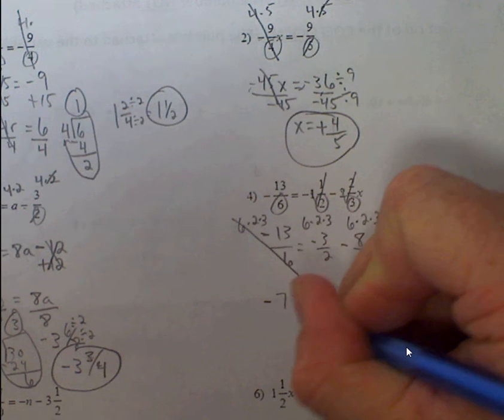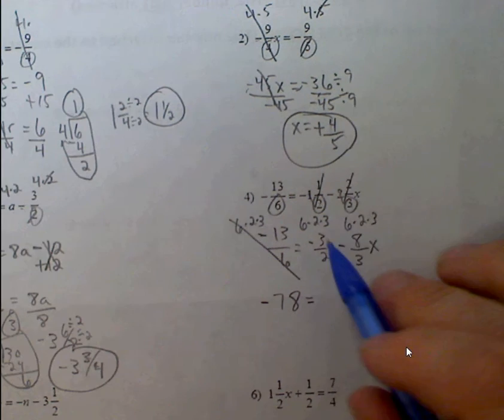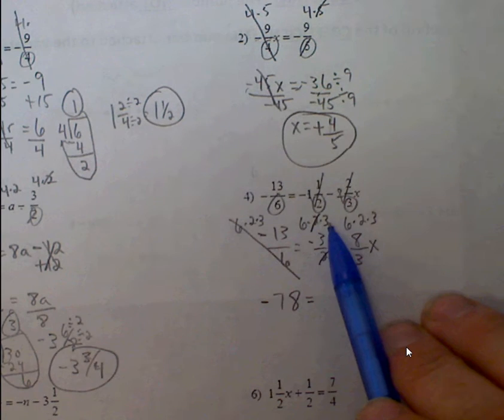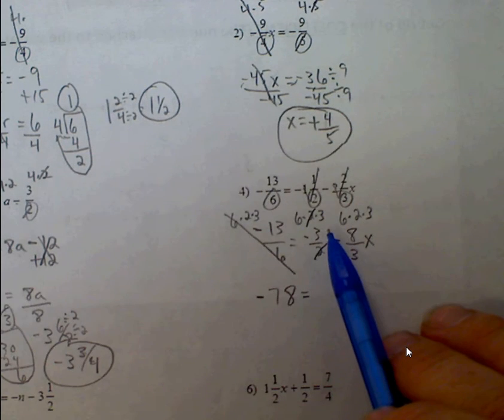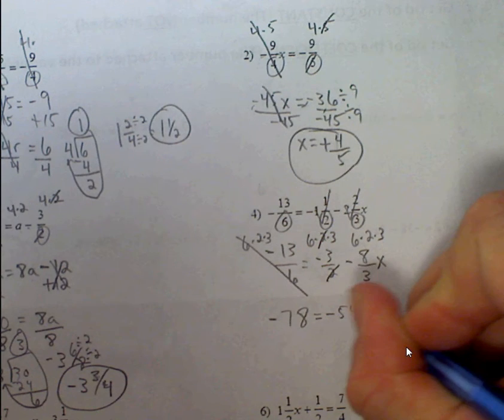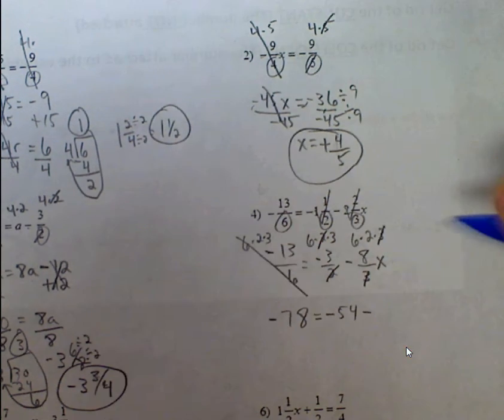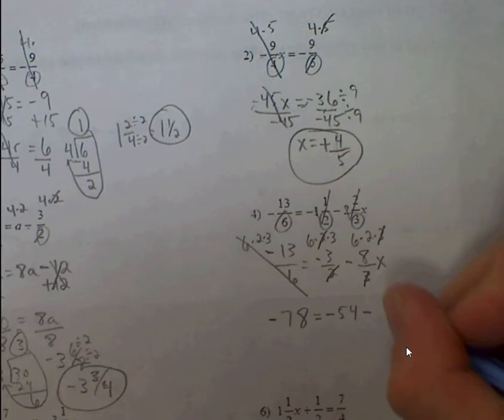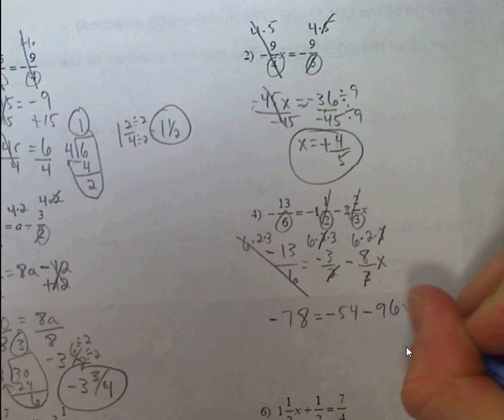So negative 78 equals, my 2's will cancel. 6 times 3 is 18. 18 times 3 would give me 54. So negative 54 minus, my 3's cancel. 6 times 2 is 12. 12 times 8 is 96.